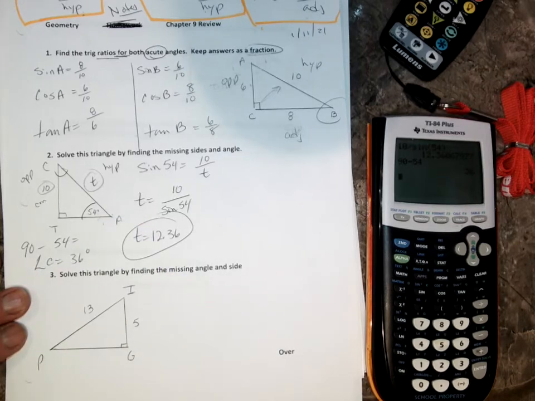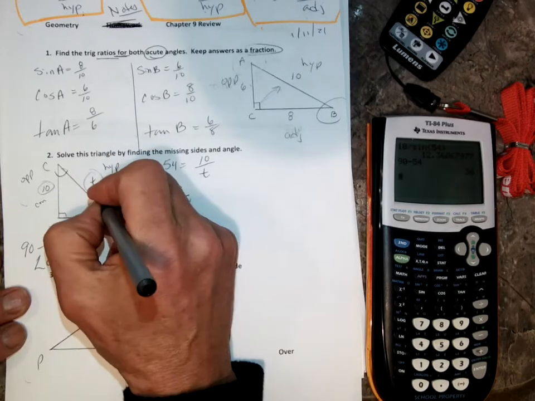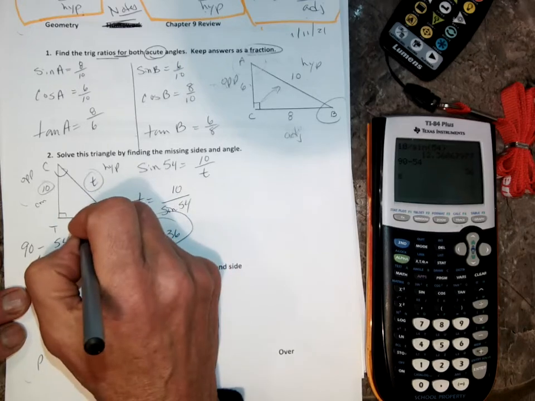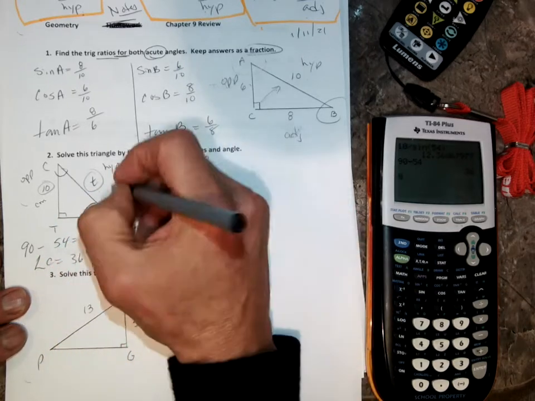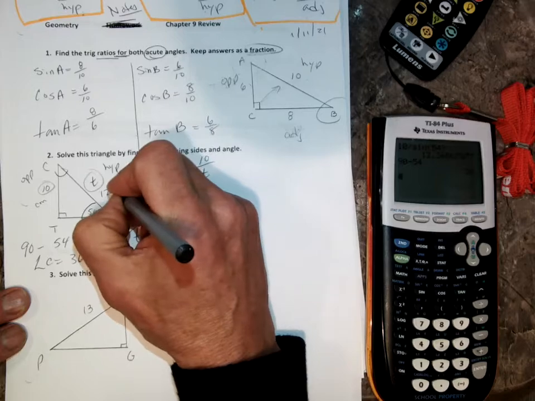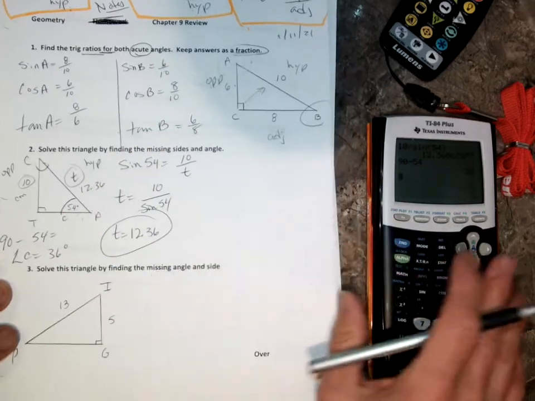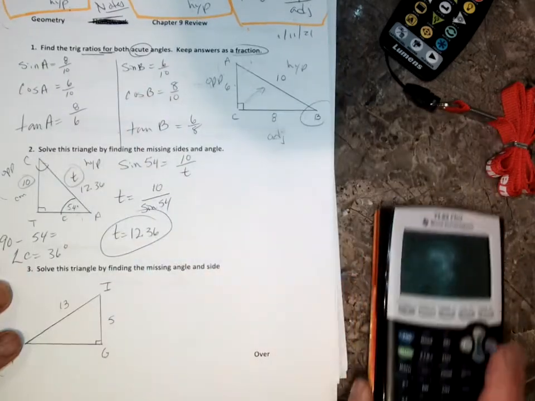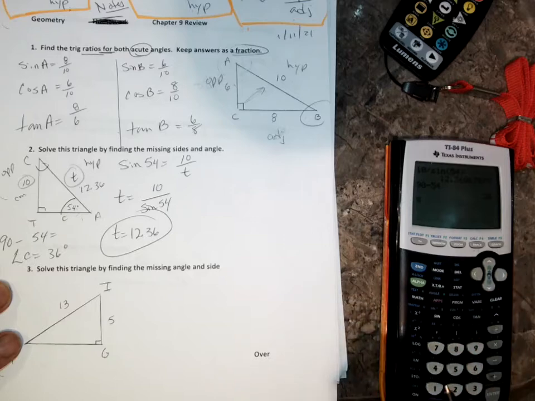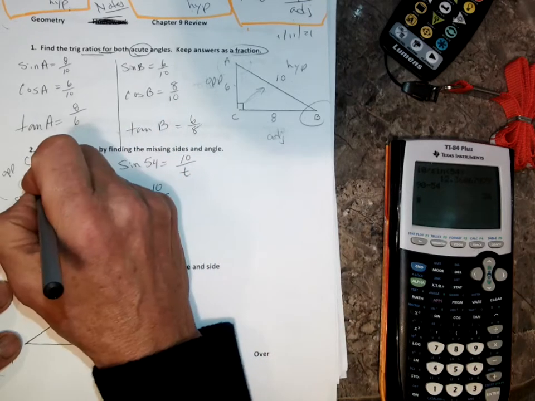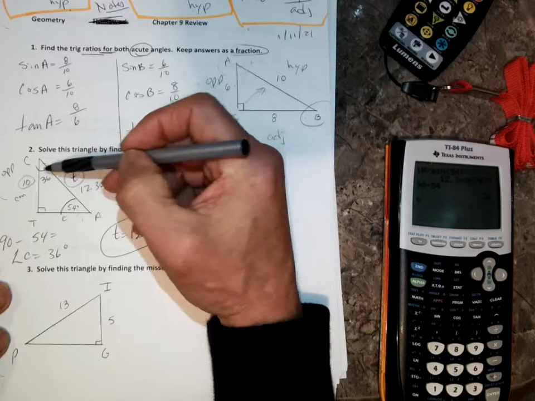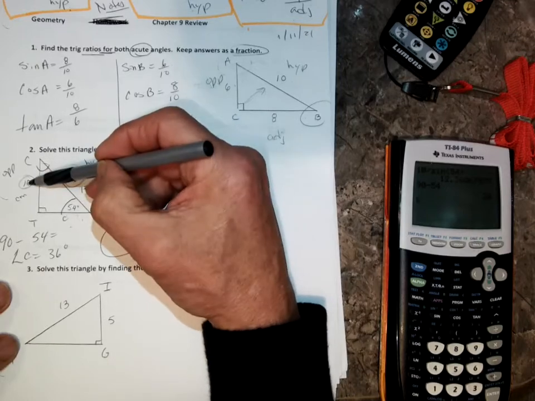And then finally, to find this side right here, I'm just going to use Pythagoras theorem. It's just easier, okay? Or you could use trig. I don't know. Maybe I'll use trig. Why not? 36. I'll use trig. I guess you could use Pythagoras theorem, but I'll just go opposite over adjacent, which is tangent.